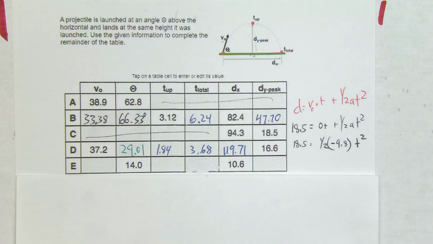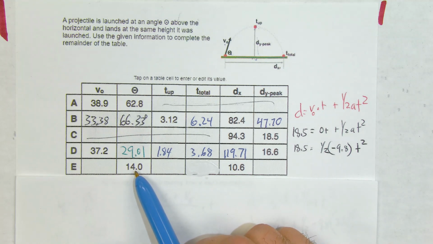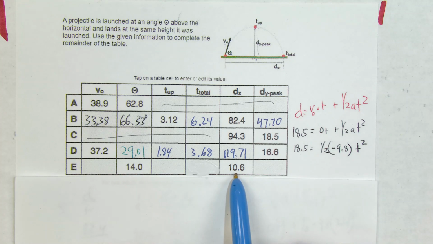The purpose of this video is to demonstrate how to solve line E on Projectile Mathematics Concept Builder within Physics Classroom, but it is also an example of how to solve a projectile motion question if all you have is a launch angle and a horizontal distance.